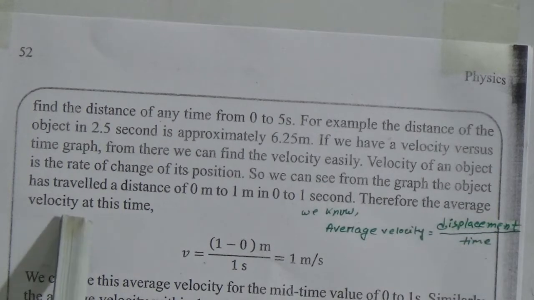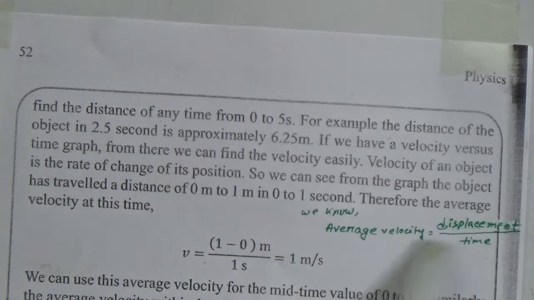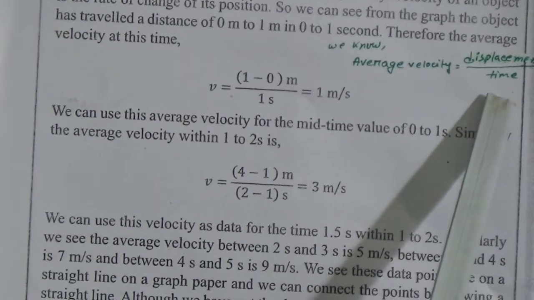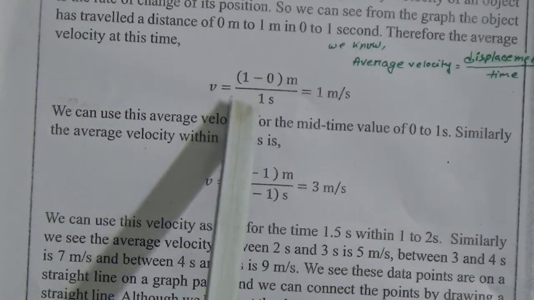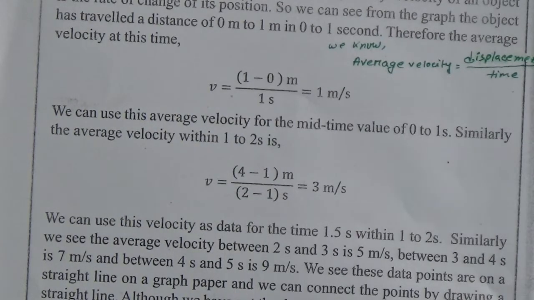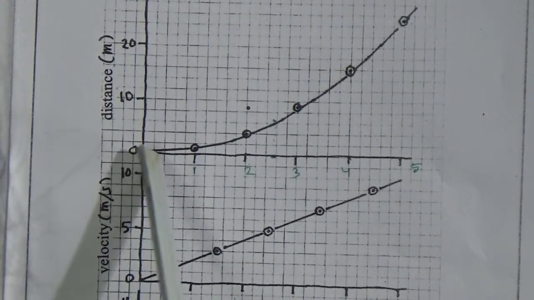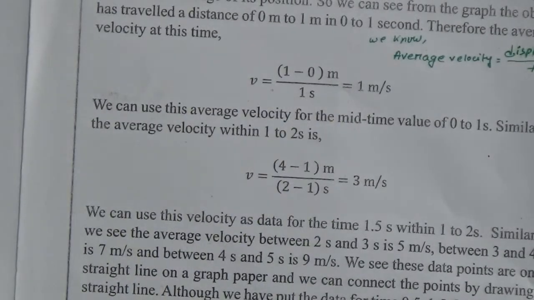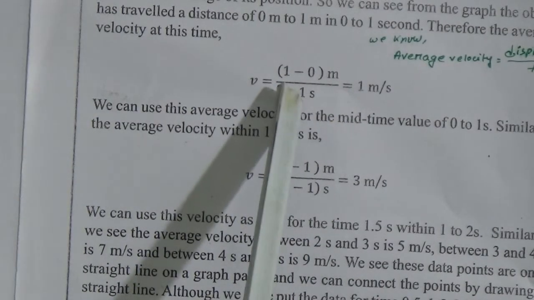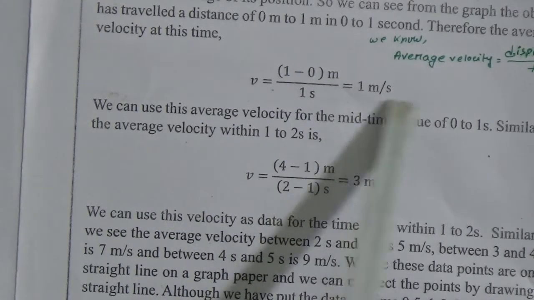The average velocity equals displacement by time, displacement S divided by time T. Here the displacement is our final point minus our initial point, 1 minus 0, divided by the time difference. After calculating, we get the average velocity equal to 1 meter per second.